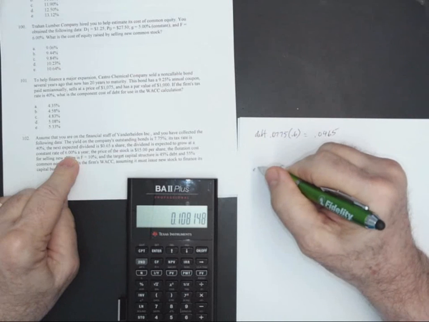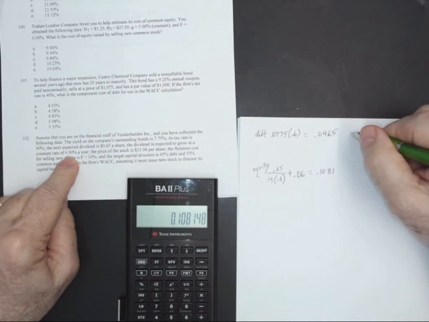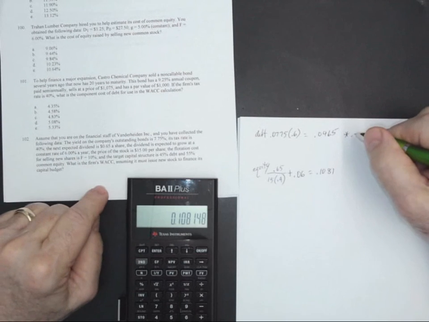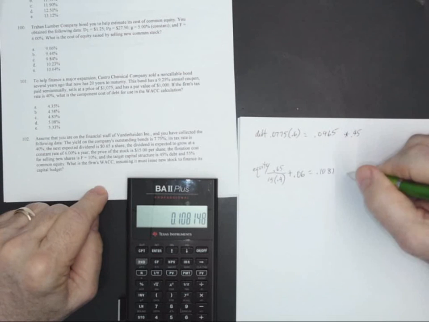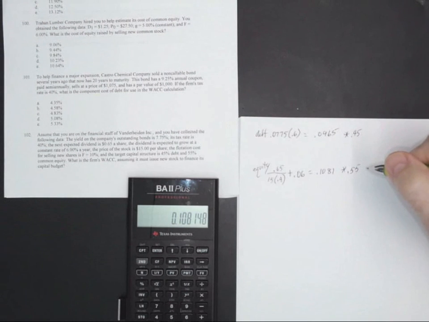And we're going to multiply these by the weights that we were given. This is equity, and this is new equity. The weights that we were given, so we're going to multiply this one times 0.45, and this one times 0.55. So did we do that right?